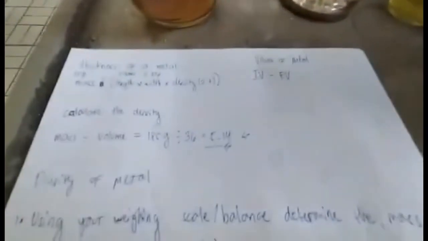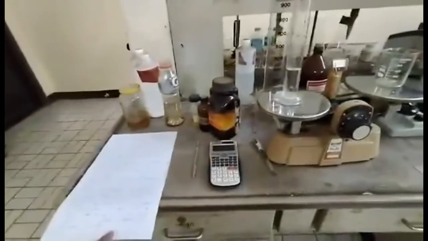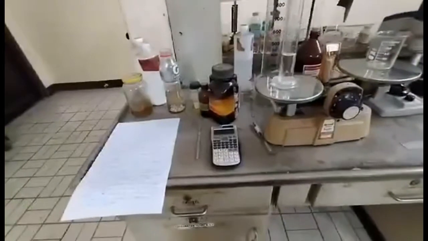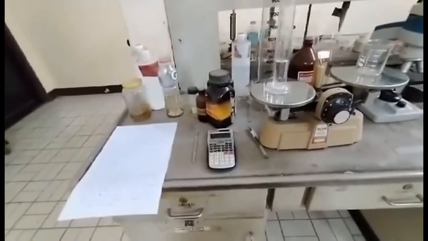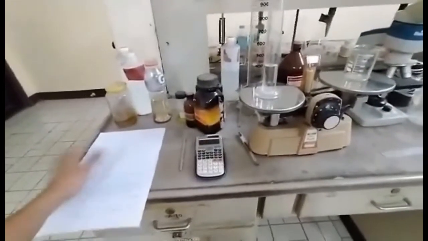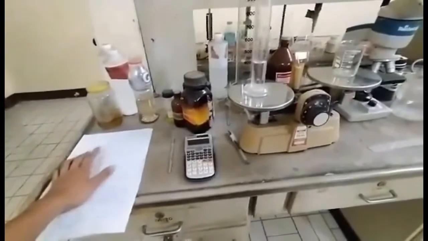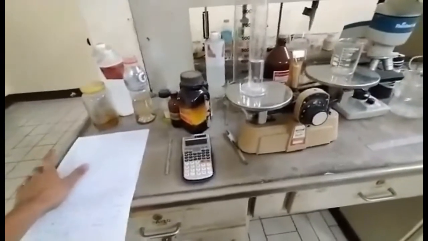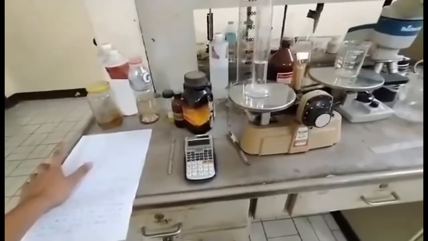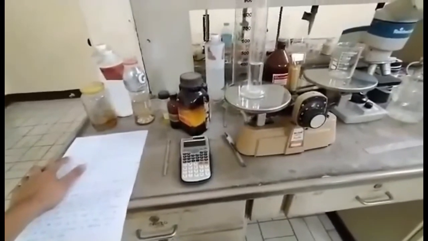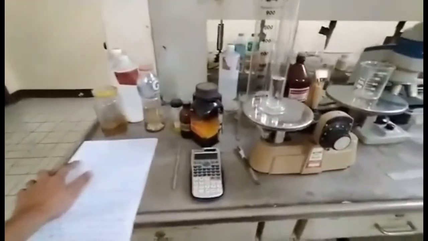equals 5.14. So that concludes my experiment, guys. So the density of the metal is 5.14. So the formula of getting the density is mass divided by volume.